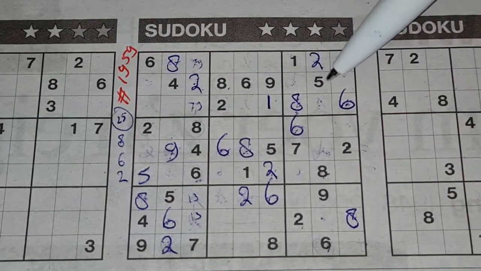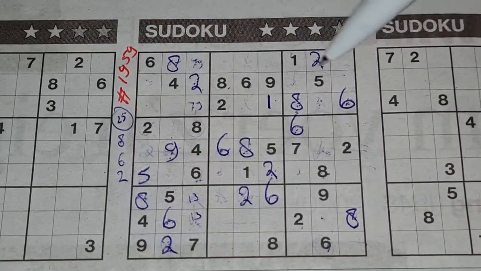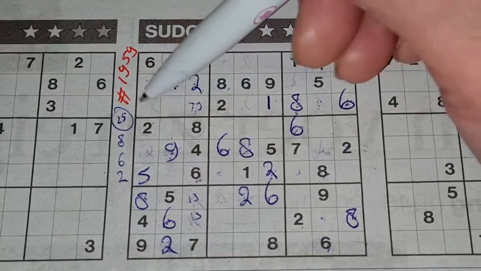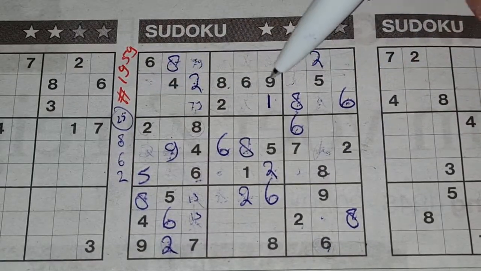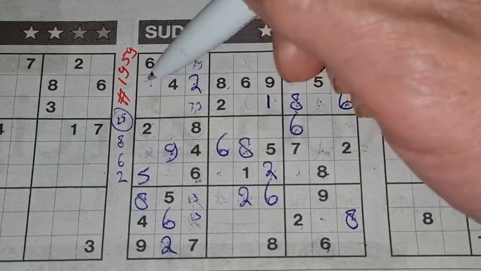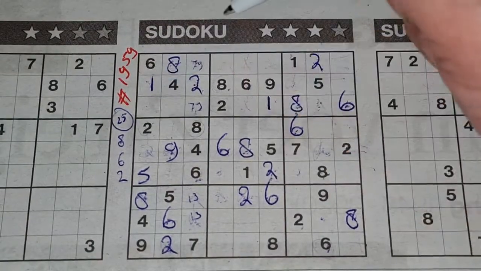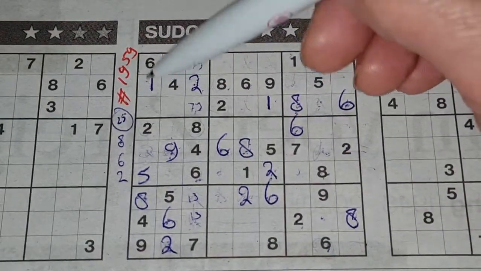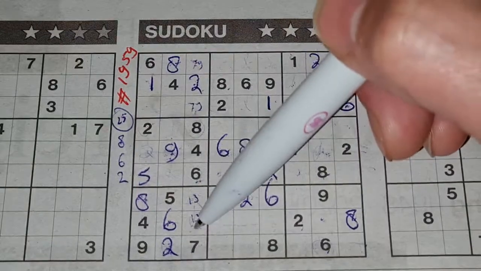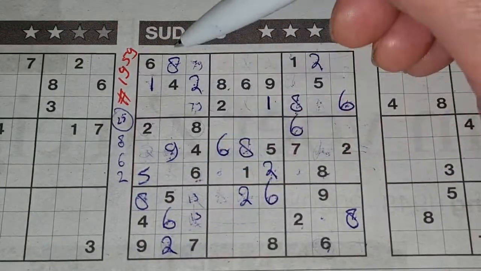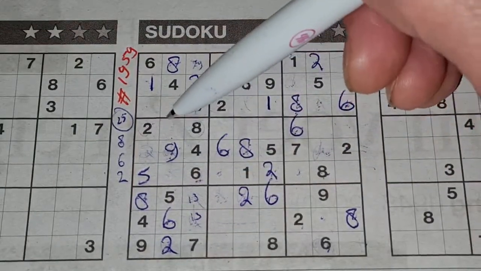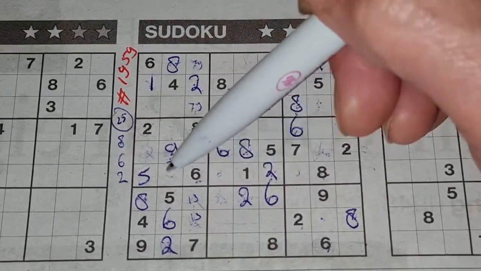Alright. So we have a 1 in this row, 1 in the third row. So the row between, the only place for the 1 should be there. 1 in this column, 1 in one of those 2 boxes in the third column. So the column between, the only 2 places for the 1 should be here or there. We see here 1, no 1 there.